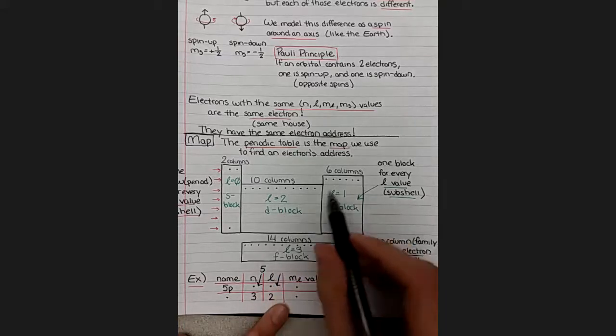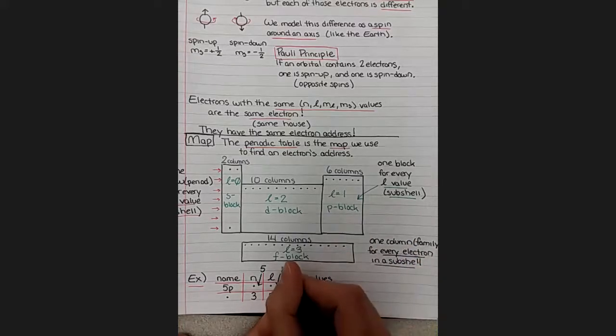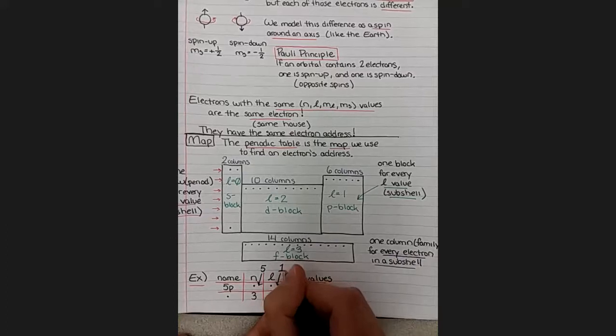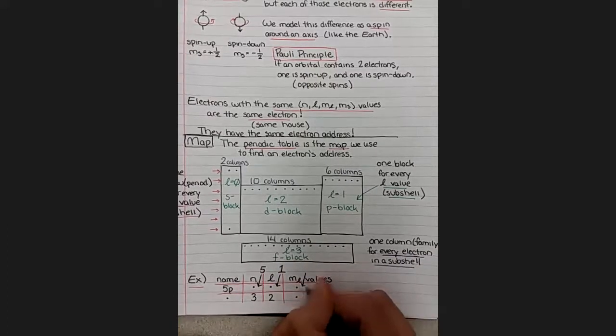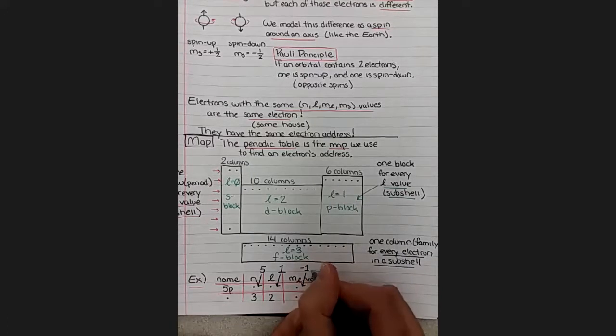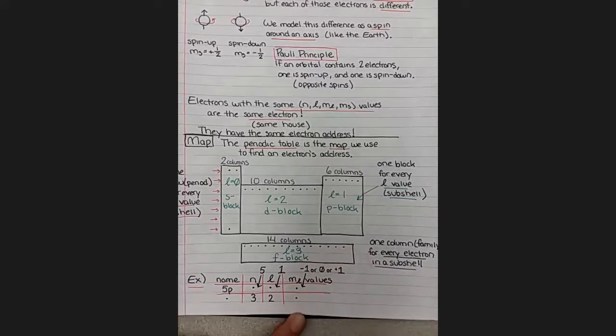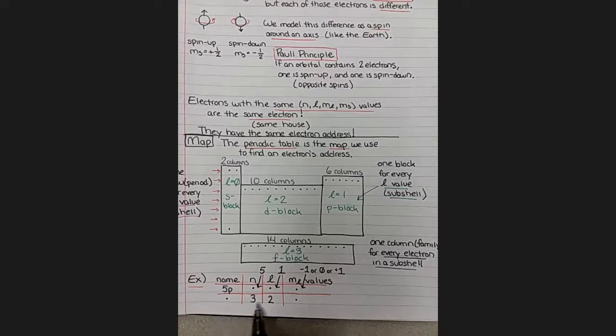So L equals 1 is the p orbital. And then for p orbitals, there were 3 different flavors. So the possible m sub L values were -1, or 0, or +1. So we don't know which one it's talking about because there isn't a picture, but it could be any of those 3.